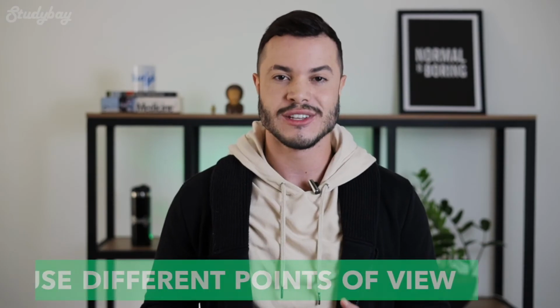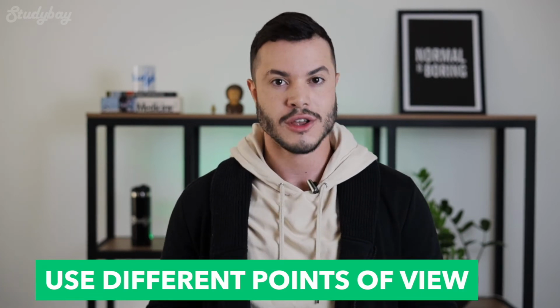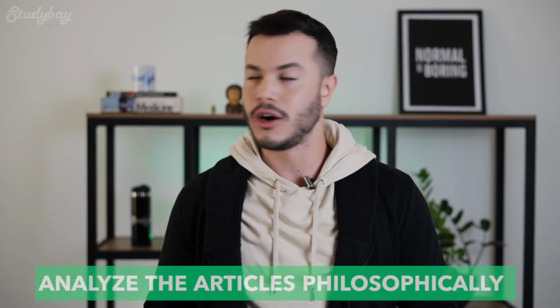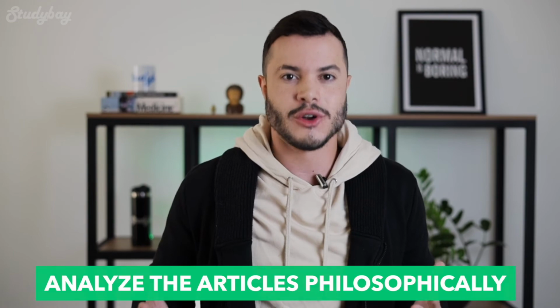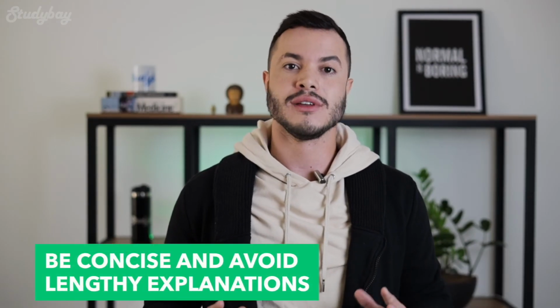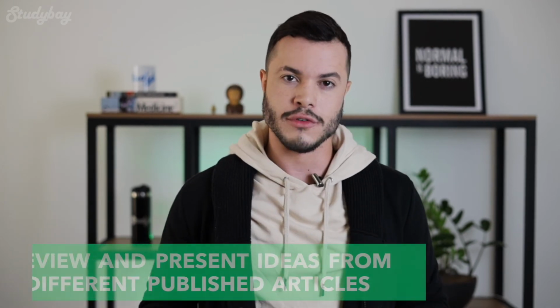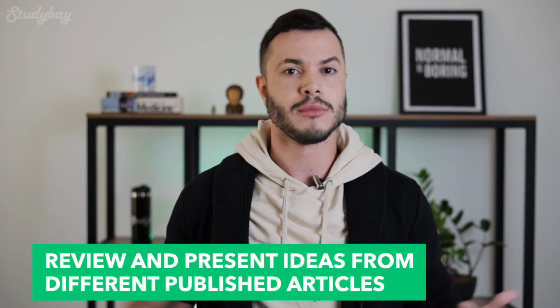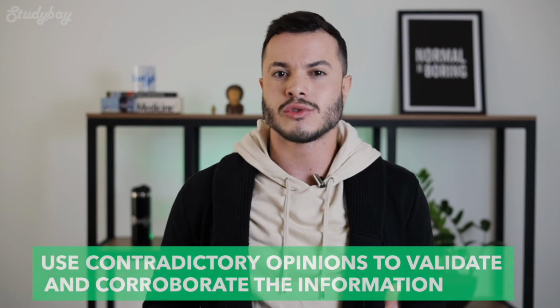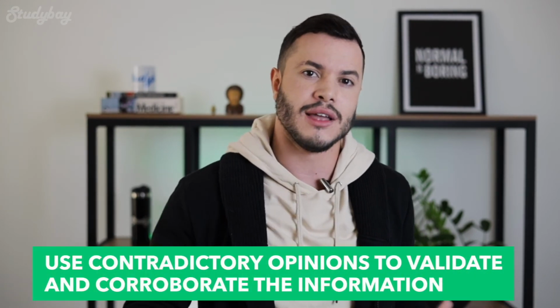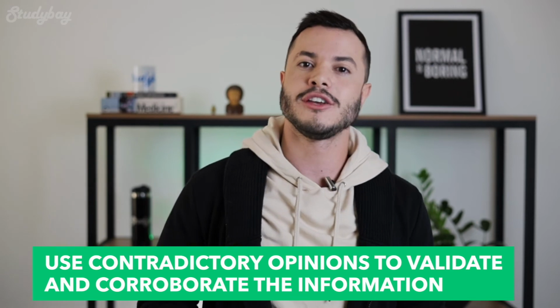Here is a piece of advice for you. Use different points of view so that you can compare and contrast relevant data and information. Analyze the articles philosophically, and present both sides of the story. Be concise and avoid lengthy explanations. Review and present ideas from different published articles. Use contradictory opinions to validate and corroborate the information and the data you have used in the article.